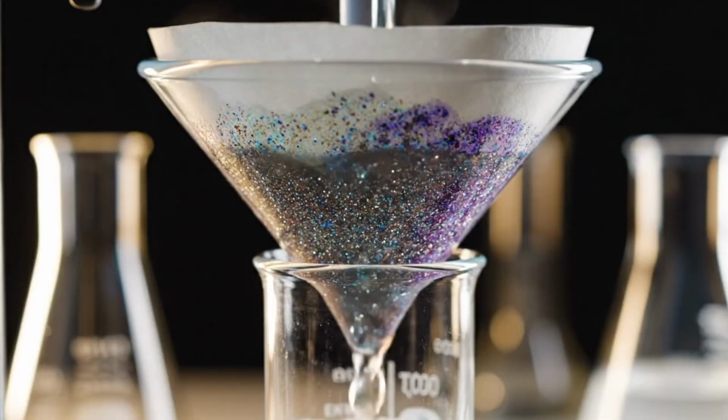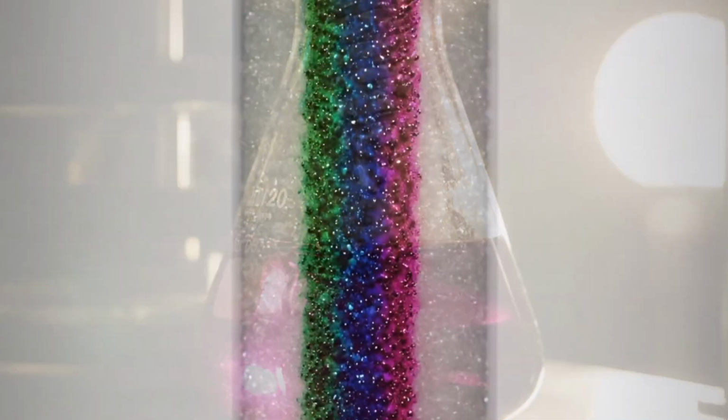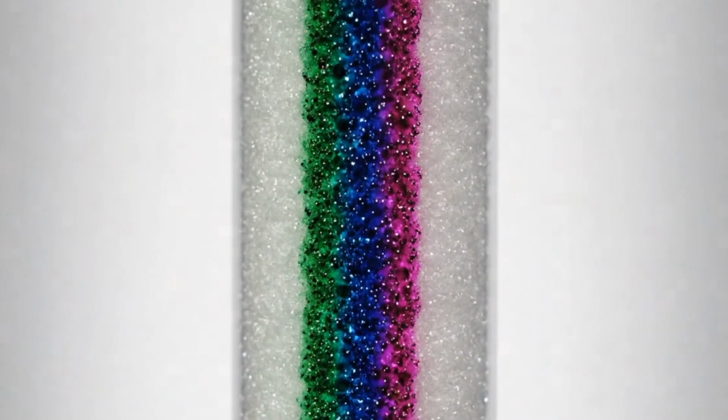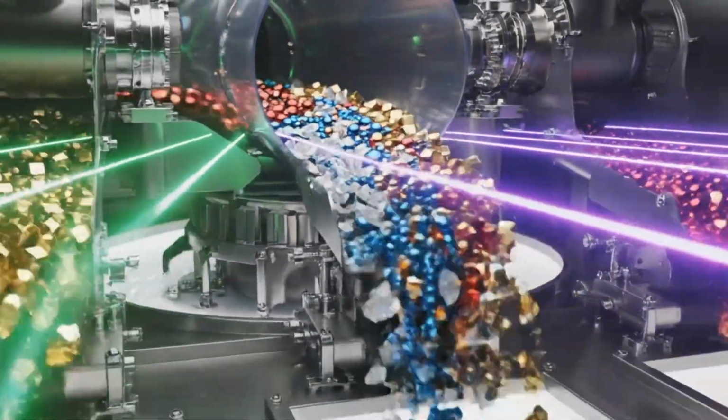We'll examine the most common and elegant techniques for separating mixtures, and you will see that every single method is based on one simple, powerful principle, utilizing the differences in the physical properties of the components.